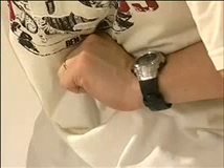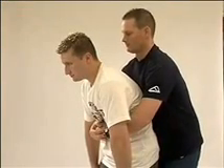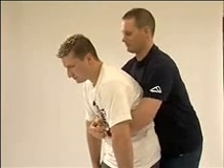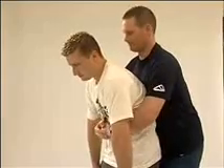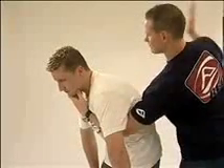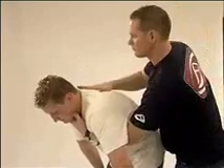To perform abdominal thrusts, stand behind the person. Wrap your arms around the waist. Tip the person forward slightly. Make a fist with one hand. Position it slightly above the person's navel. Grasp the fist with the other hand. Press hard into the abdomen with a quick upward thrust, as if trying to lift the person up.